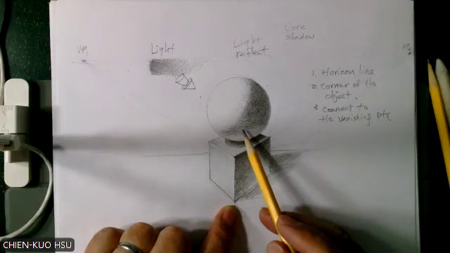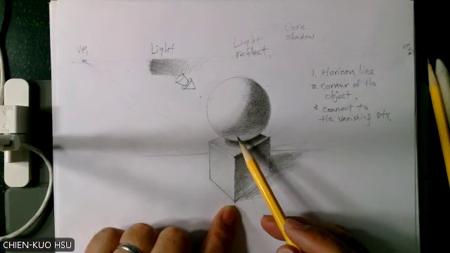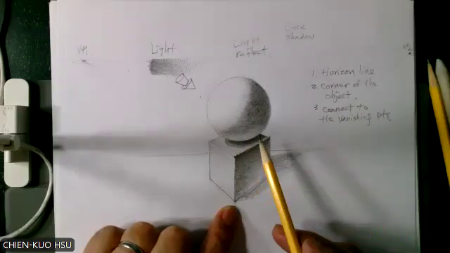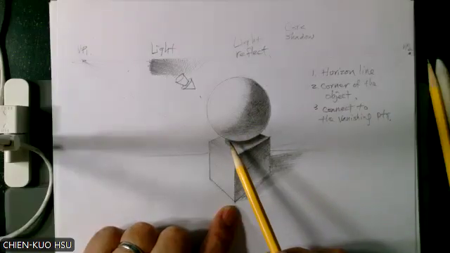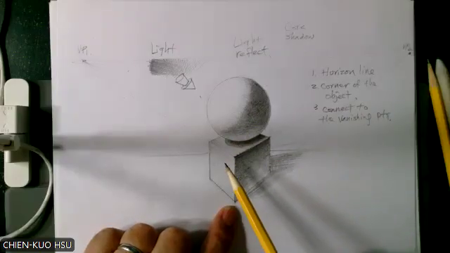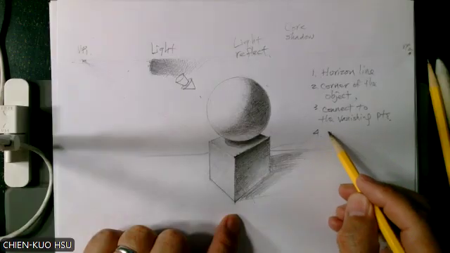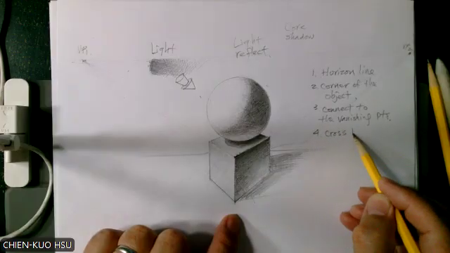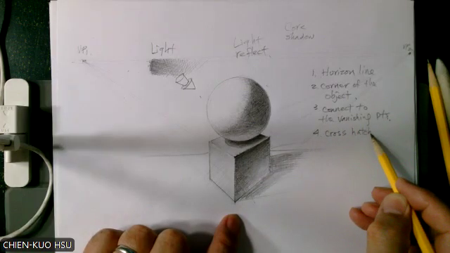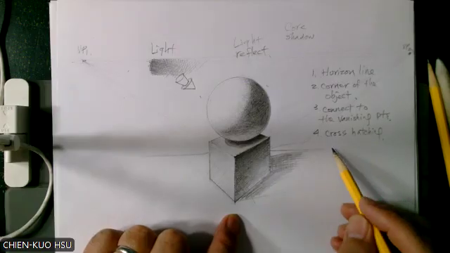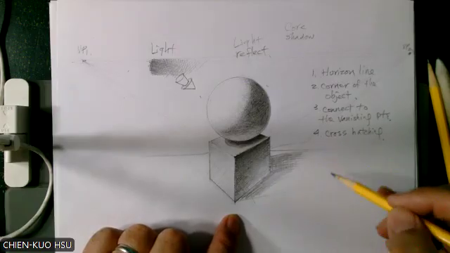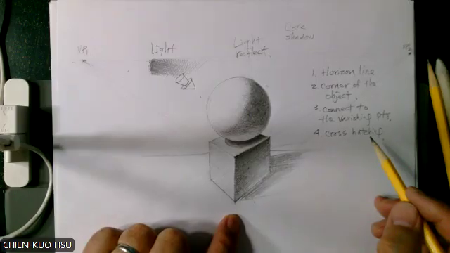Sphere is really tricky. With a sphere, you cannot find a vanishing point. But when we create shadow, sometimes we use the vanishing point to show where the shadow is. Then we talk about cross hatching. The more you cross and change the angle, the darker it gets.